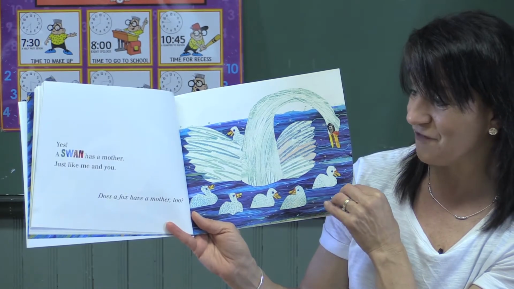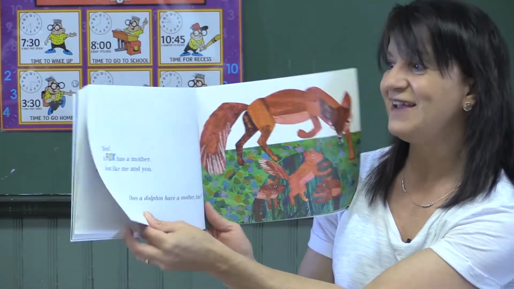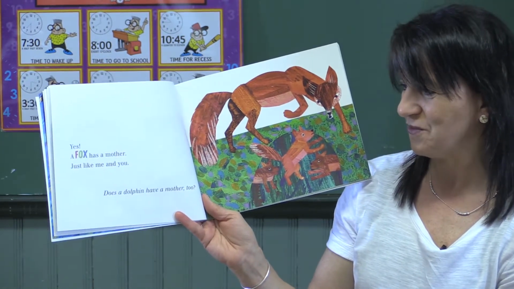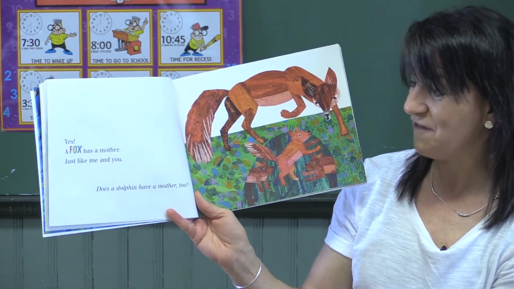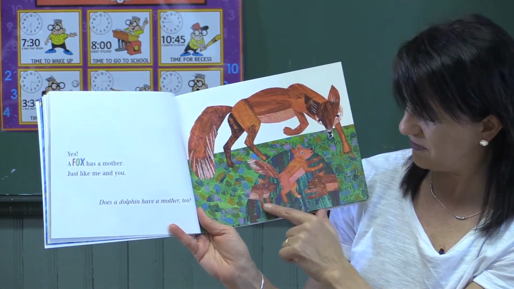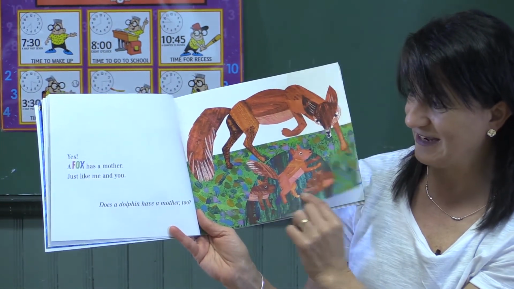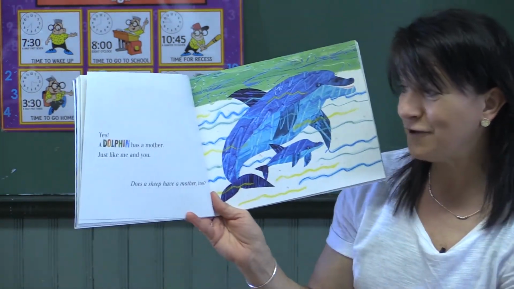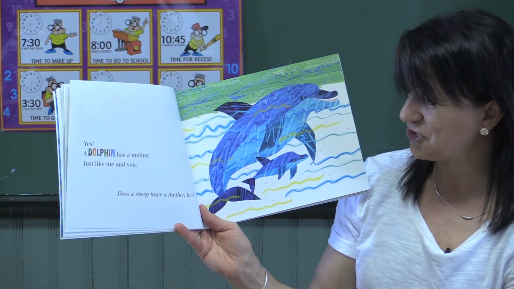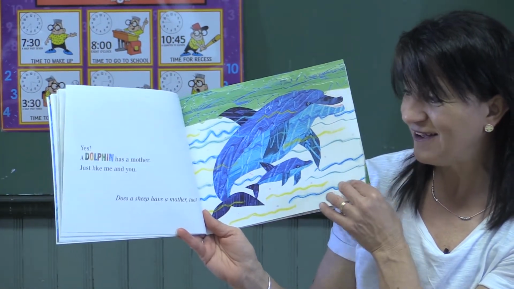Does a fox have a mother too? Yes, a fox has a mother, just like me and you. Does a dolphin have a mother too? And look at that. They even made the fox's den. Yes, a dolphin has a mother, just like me and you. Does a sheep have a mother too?